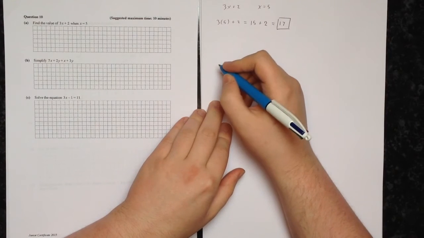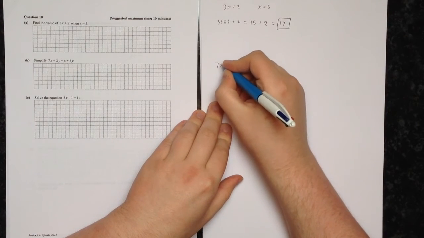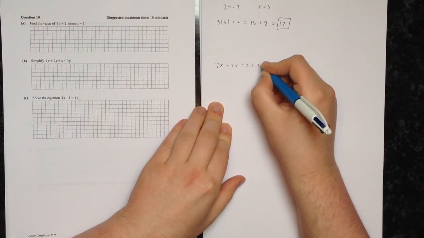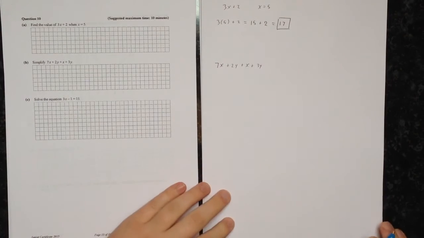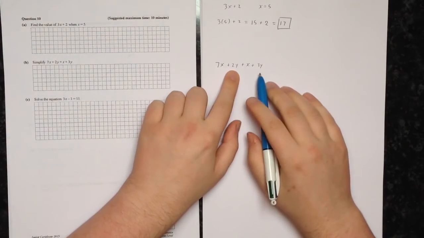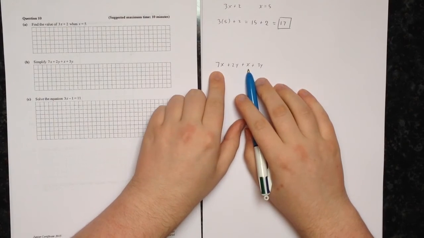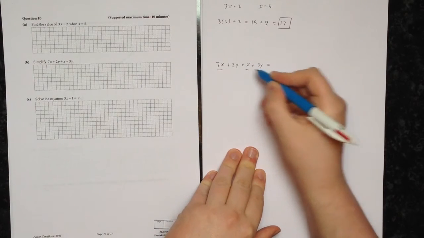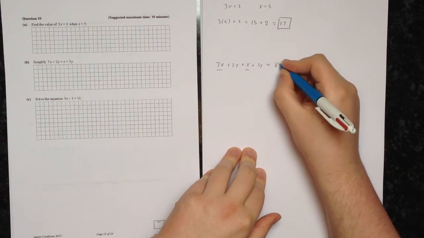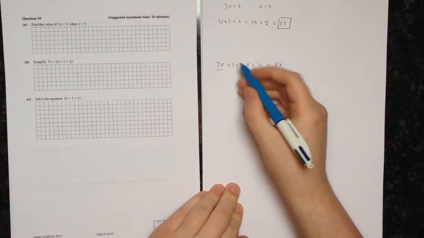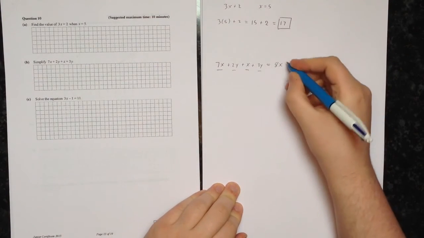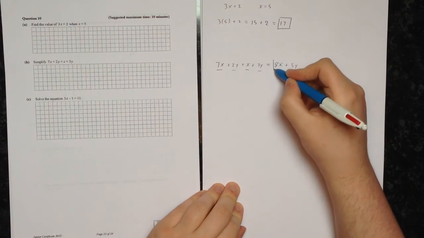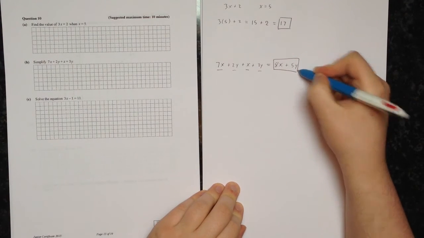Next we move on to part B. It says simplify 7x plus 2y plus x plus 3y. So when we simplify, we want to add the same terms together. So we're going to add the y's together, and we're going to add the x's together. So the x's are 7 plus 1, so that's 8 x's. And the y's are 2 plus 3, so that's 5 y's. So we've simplified it to 8x plus 5y.